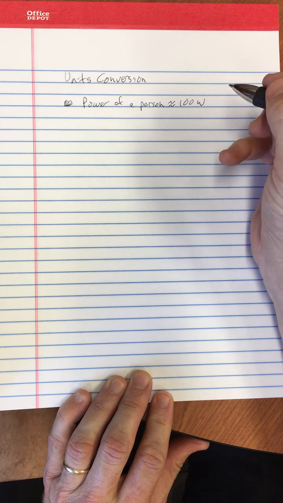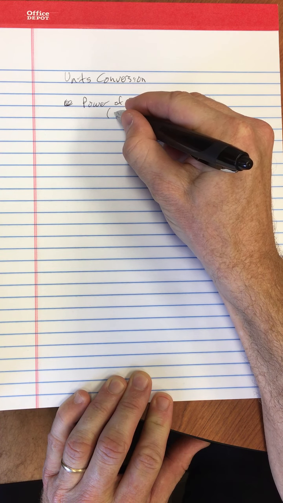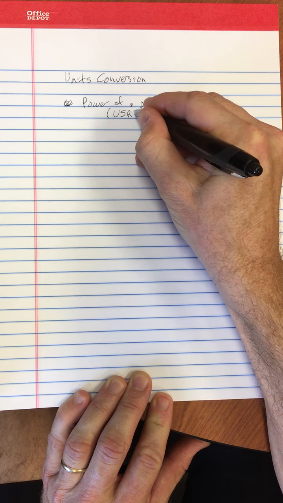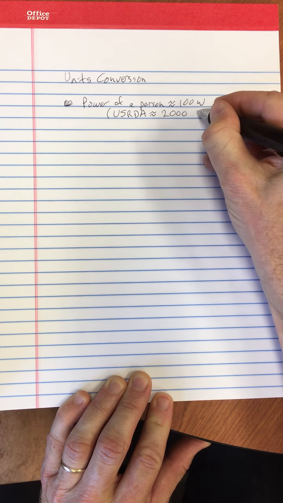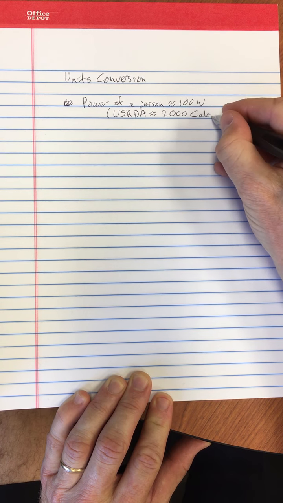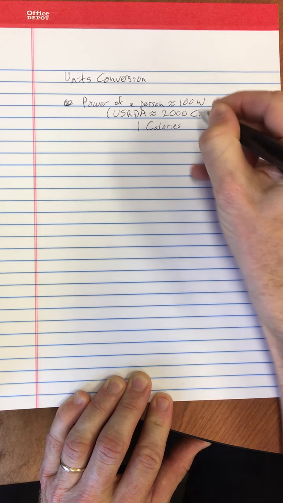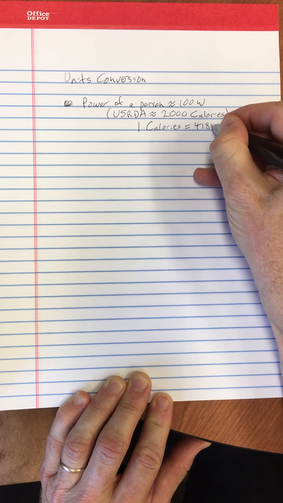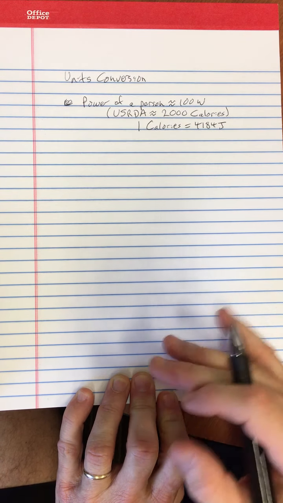Remember that we did this by taking a look at the recommended daily food intake of a person in a day, which was the US RDA for food, about 2,000 food calories, and 1 food calorie, which is written with a big C, is 4,184 joules. And these are unit conversion factors that you can find online or in your book, or will be provided to you in an exam. You don't need to memorize them.